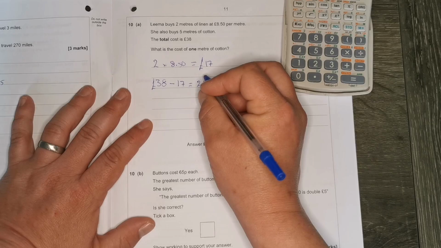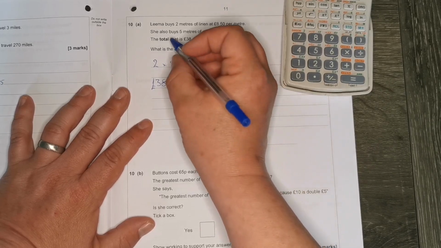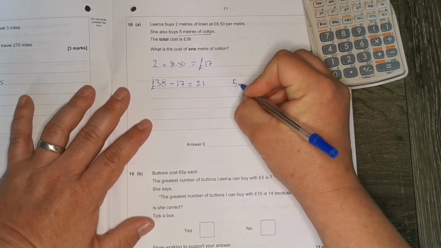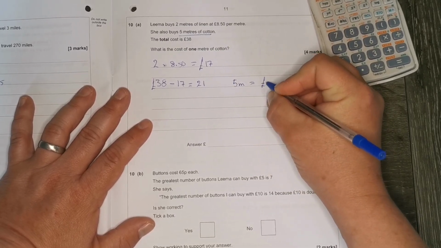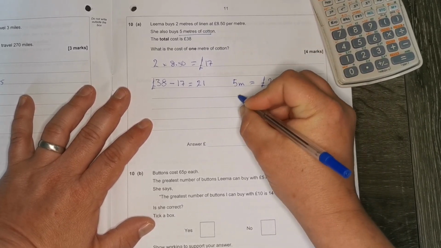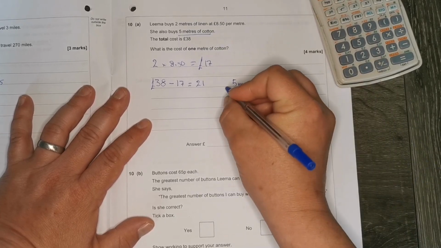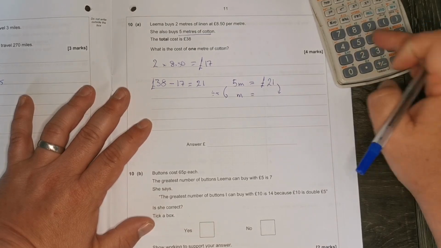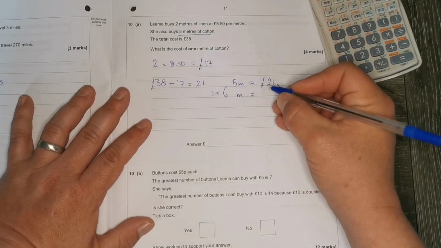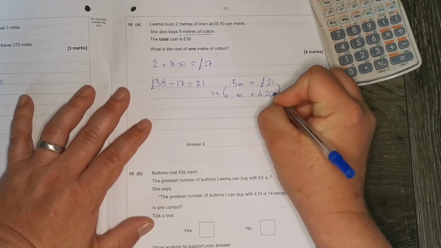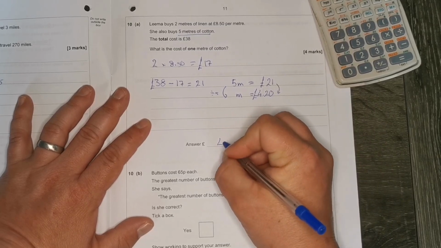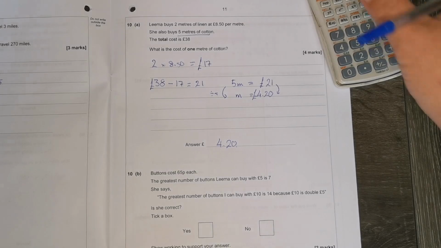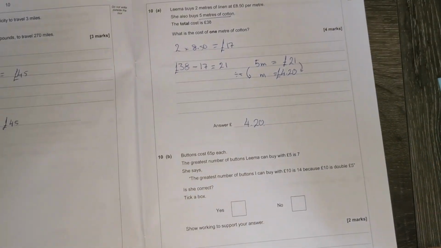The 21 left over is for the 5 metres of cotton. So 5 metres of cotton is worth £21. So for 1 metre, I must divide by 5. 21 divided by 5 is £4.20. So £4.20 for a metre of cotton.